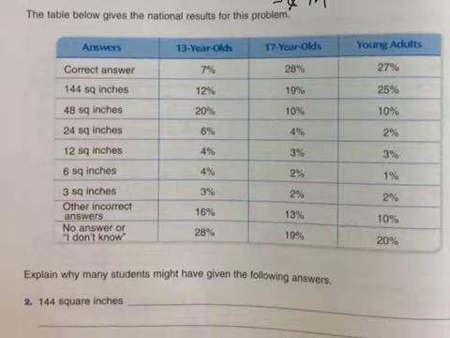Let's see some of the answers. Some of them said 144 square inches was the area. 12% did, 20% here, and 25% of adults said that it was 144. Some of them said 48, 24, and so on. You can see. Others got it completely incorrect. Others just gave a completely different answer. And this many gave, I don't know. Okay? So, if you got it right, you should be feeling good about yourself.